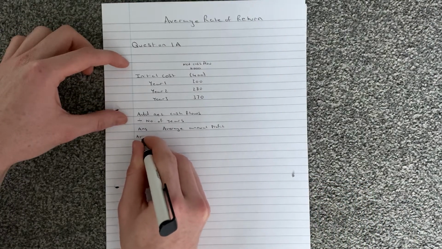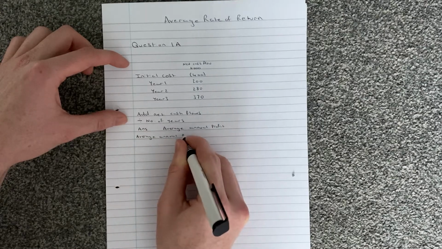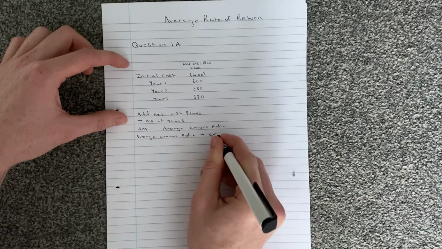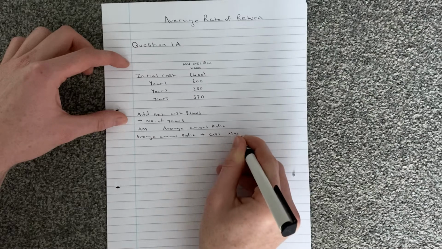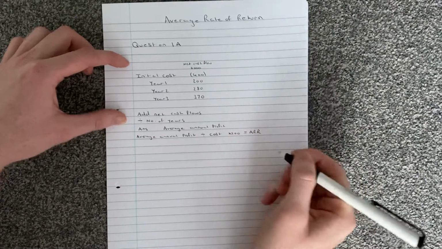So average annual profit divided by the cost multiplied by 100, and that will give us our average rate of return.